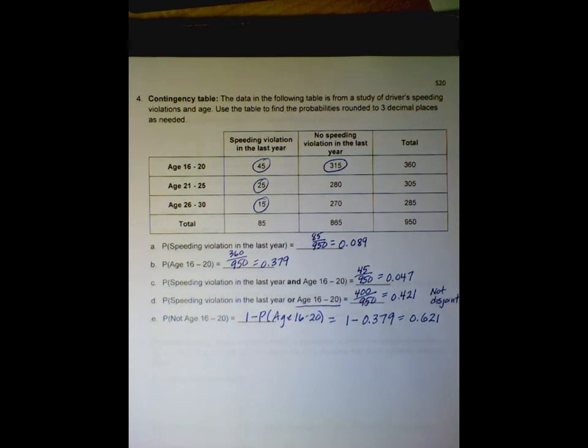Use the complements to make the calculation easier. That concludes section 5.2.